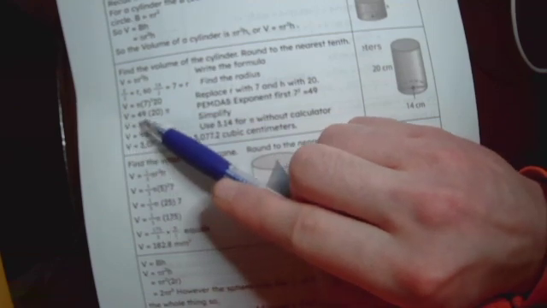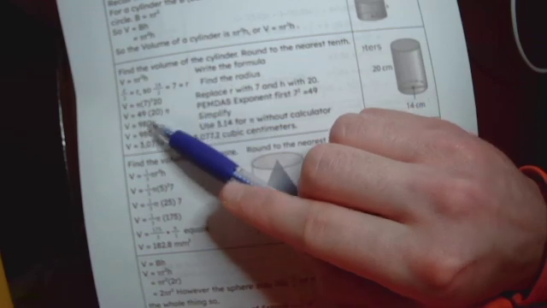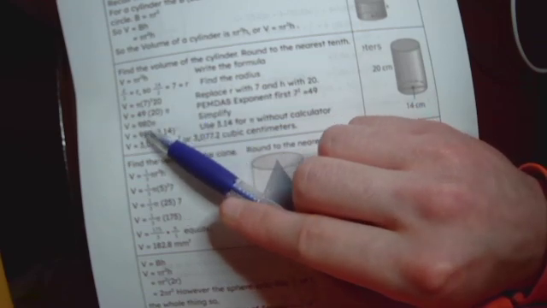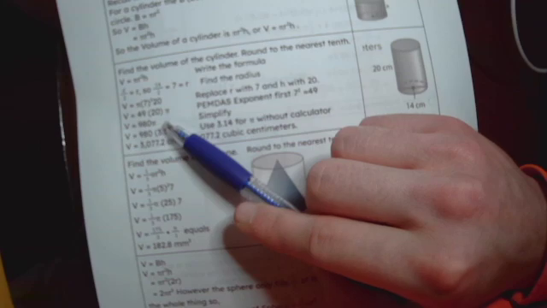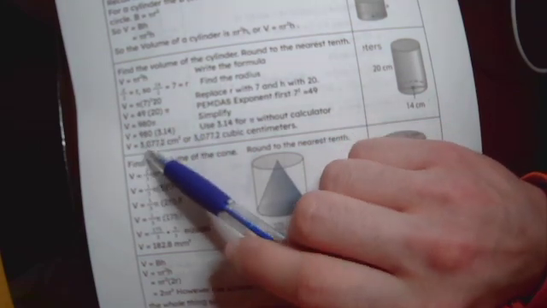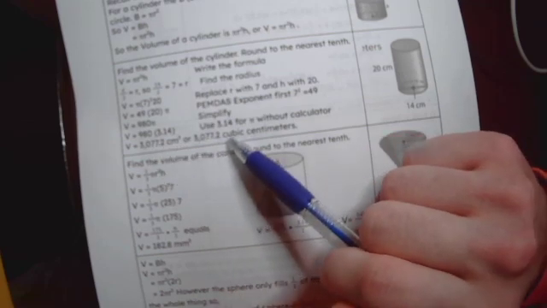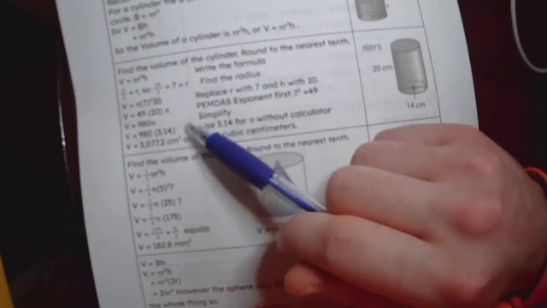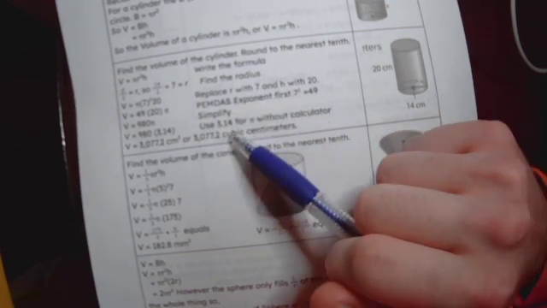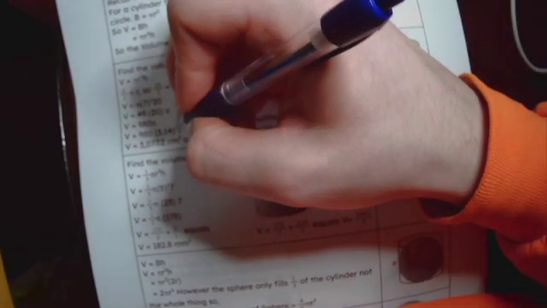So volume equals pi times 7 squared times 20. Volume equals 49 times 20 times pi. I'm going to multiply everything that is not pi first. 49 times 20 is 980. We're going to use pi equals 3.14 in this problem, so 980 times 3.14 gets me 3,077.2 cubic centimeters. Because we did centimeters times centimeters times centimeters, that's why it's centimeters cubed or cubic centimeters. And I know it's hard to see, but this is a 3. You'll have the notes with you, but this is a 3 right here.